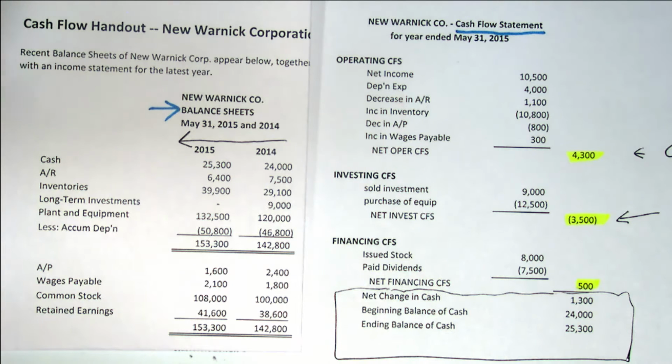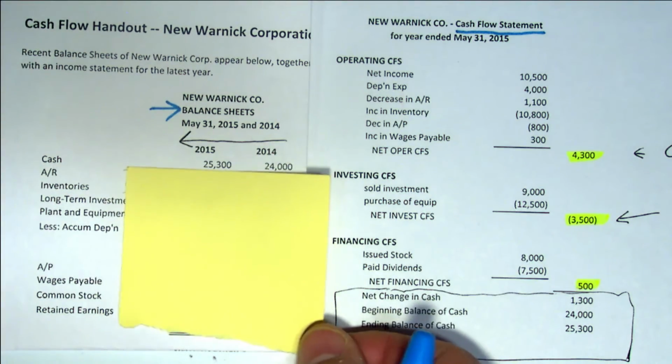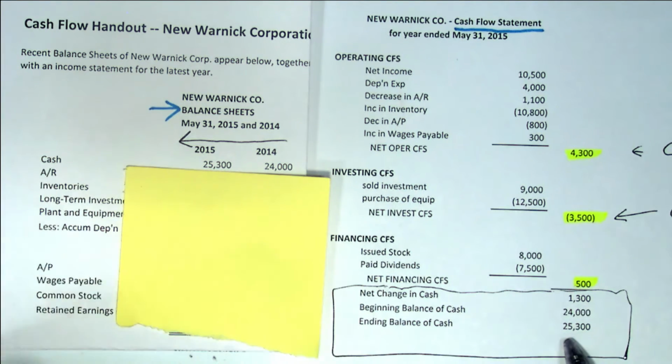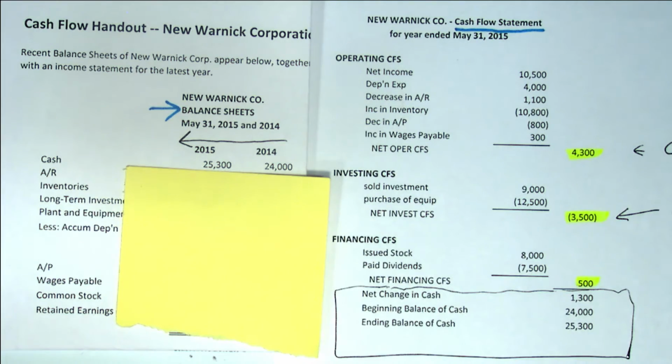So let's go ahead and take a look at that, okay? Let's just go line by line. Is the change in cash somewhere over here? Yeah, that's pretty easy. It's right here, correct? The change in cash. Okay, so the change in that balance sheet account is right there. It's on the cash flow statement.